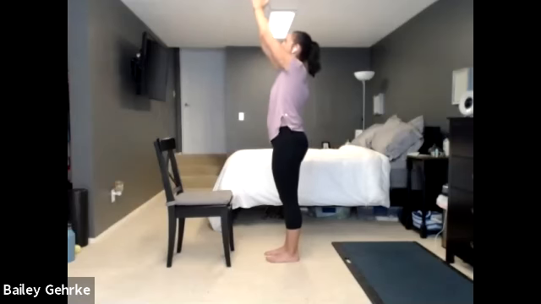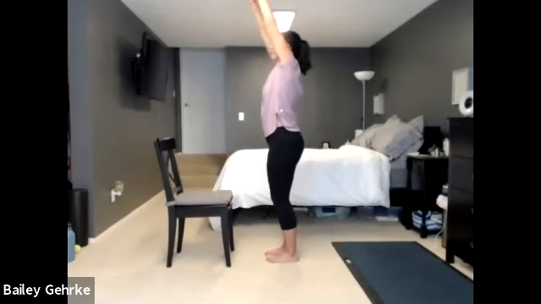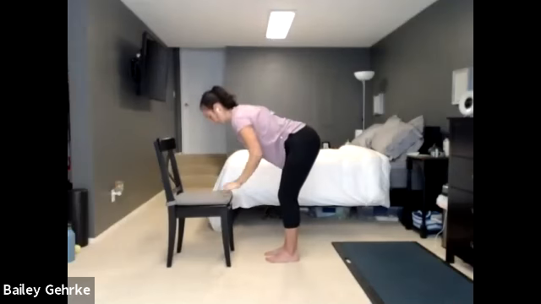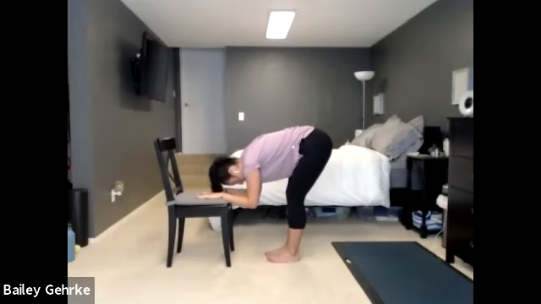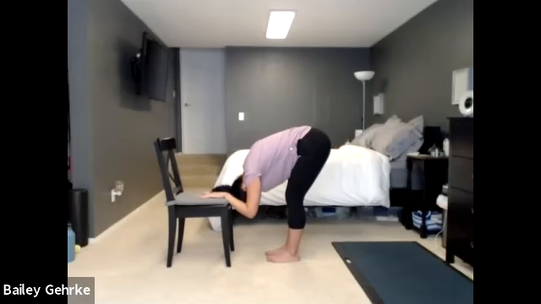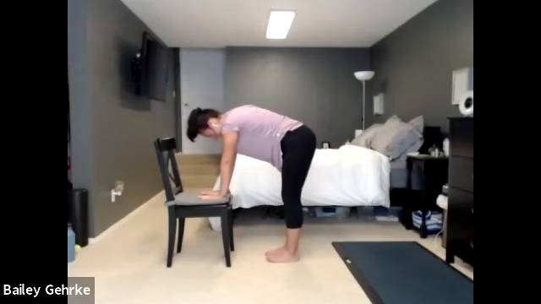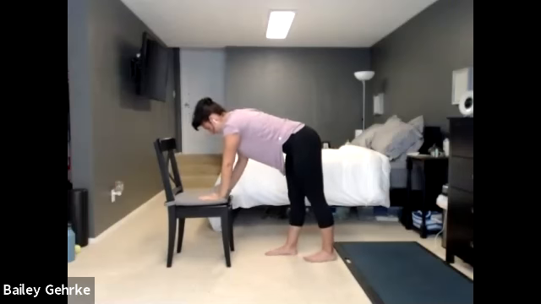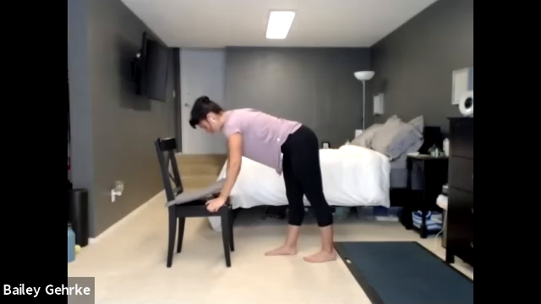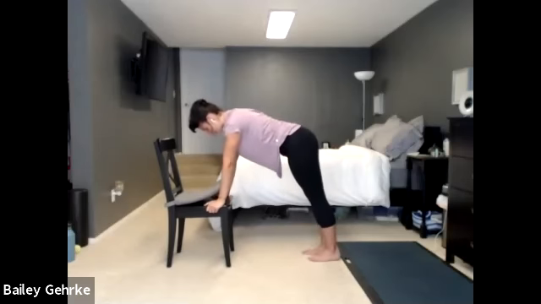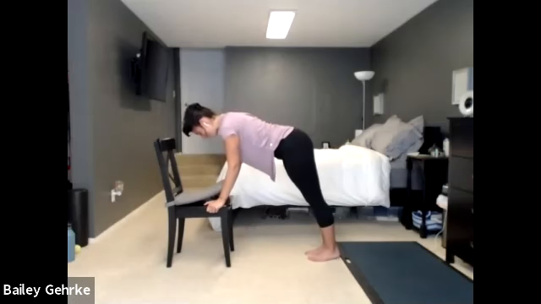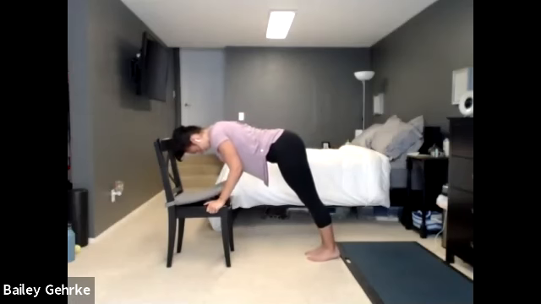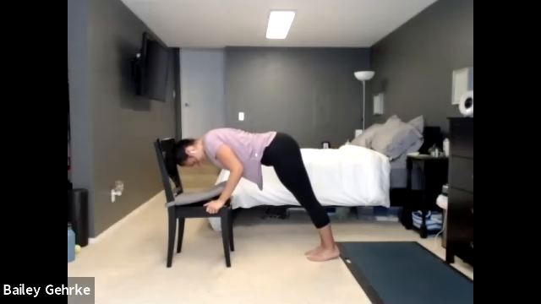Inhale, both hands up overhead. Exhale, bend through your knees, hinge through your hips. Bring your hands to your chair, forward fold, let your head hang heavy. Inhale, hands go to chair, lengthen through your elbows, half lift. Exhale, step back about a foot, find a good hold on your chair or your desk. Elbow creases forward, slowly lower down as far as you'd like. And then inhale to come back up.